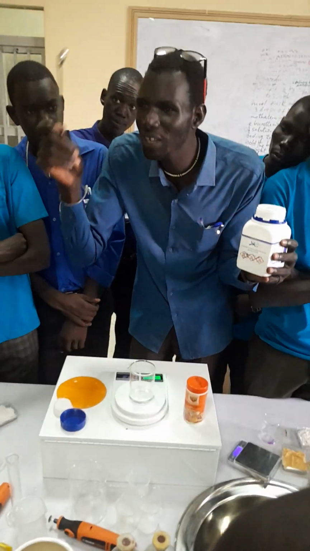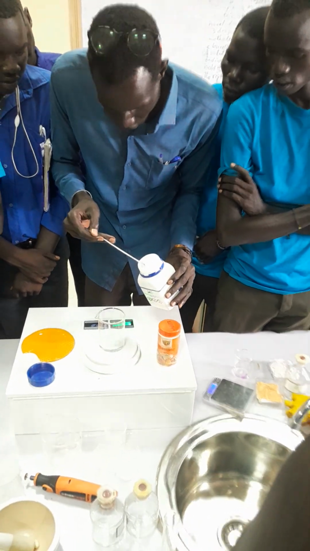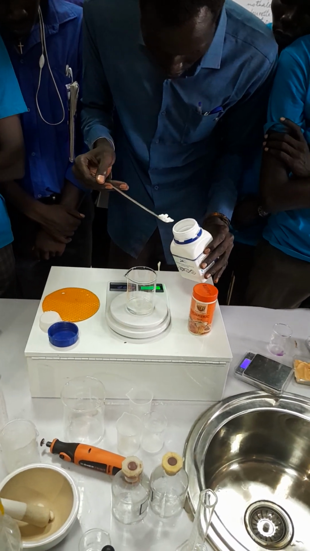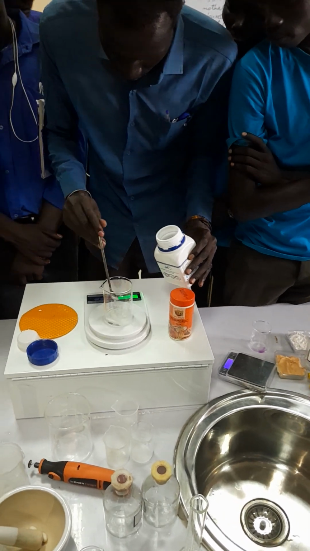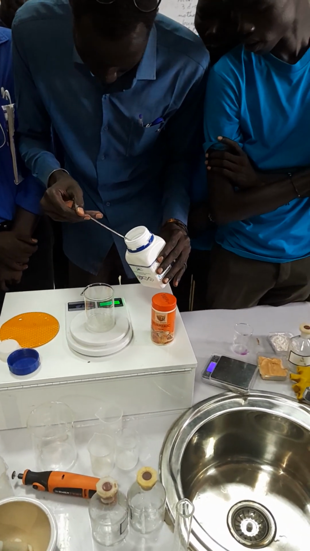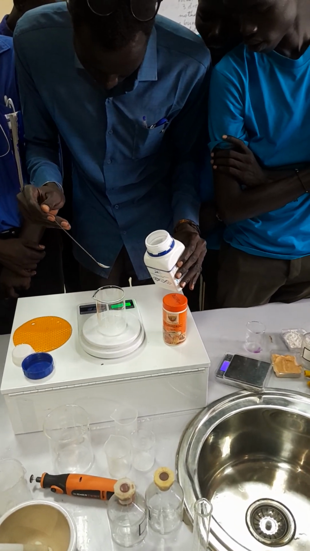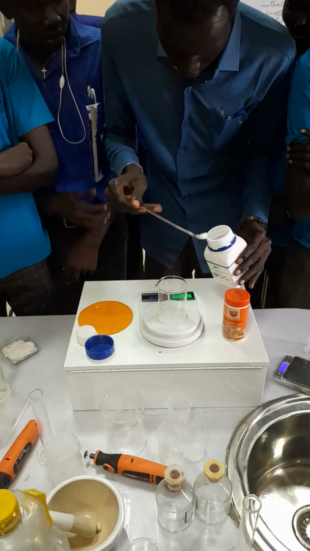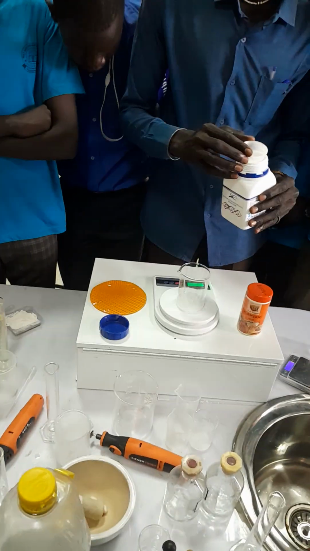You put 12 grams. Then you see from the reading here, the reading now is 0. You put it like this. You see now 4 grams, 5, 7, 8, 9, 10, 11, and then 12. This is 12. It's correct. Okay. Now, after you put this, then you close this.